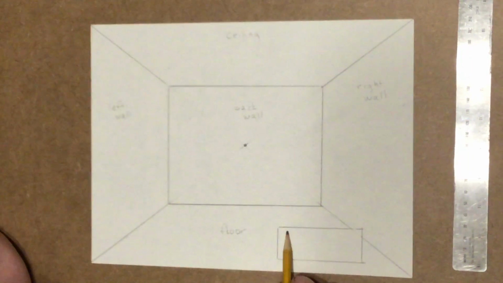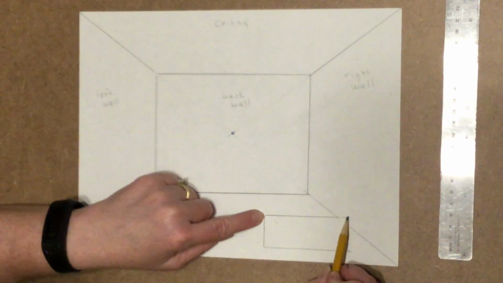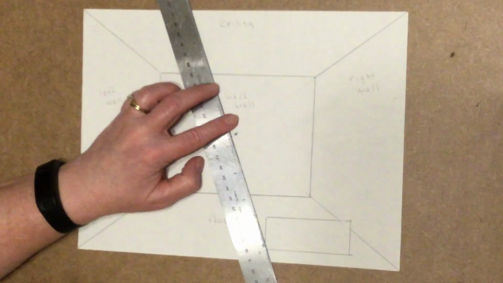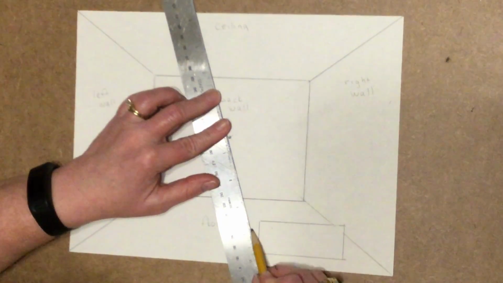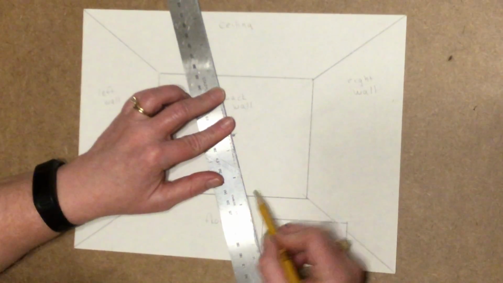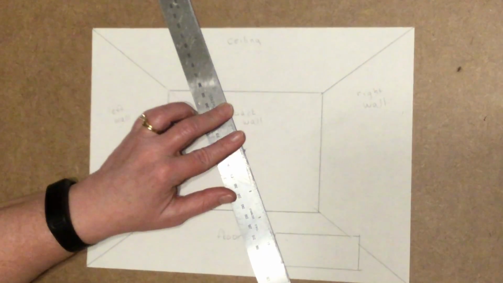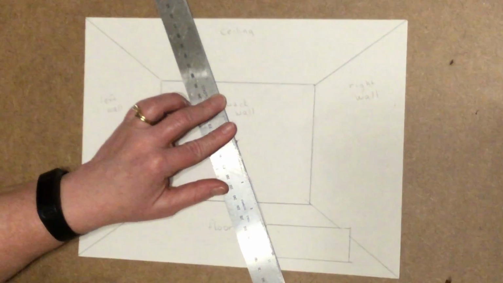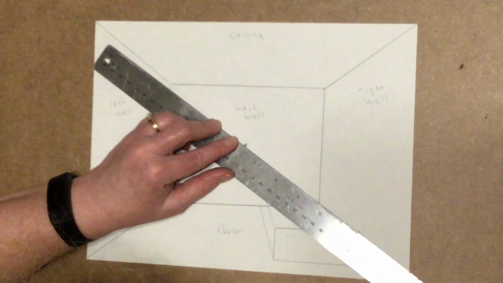So this is going to be the foot of my bed. I'm going to take this corner and this corner back to this vanishing point. Line up my corners with the ruler. This one I'm going to end right here where the floor meets the wall. This one I'm going to go across a little bit, and then this corner here.